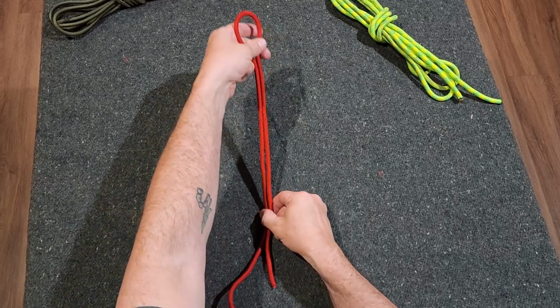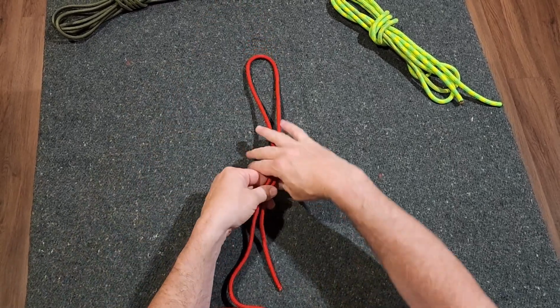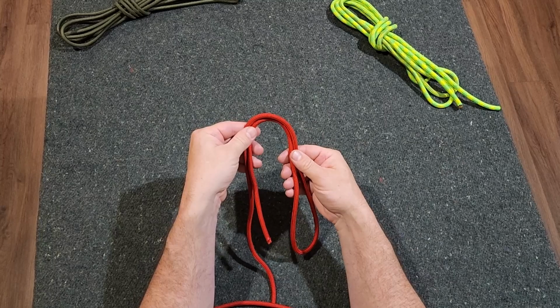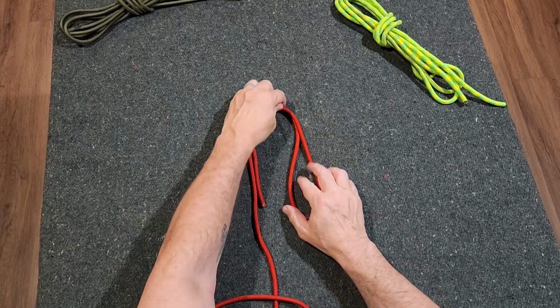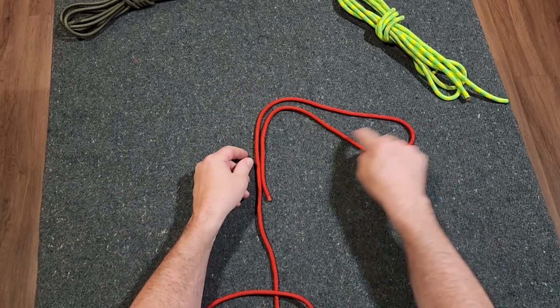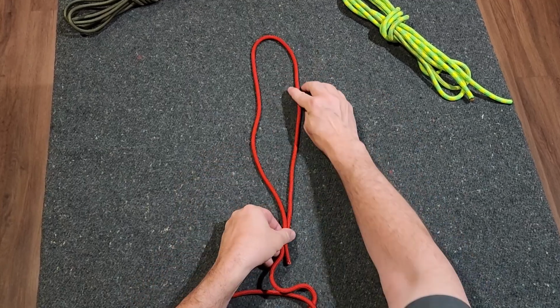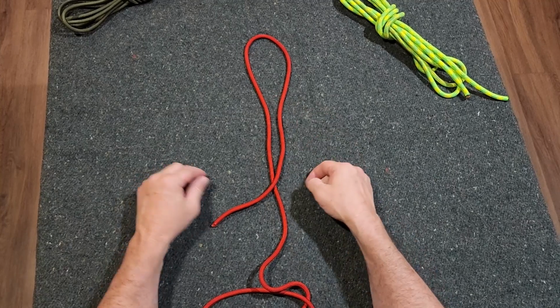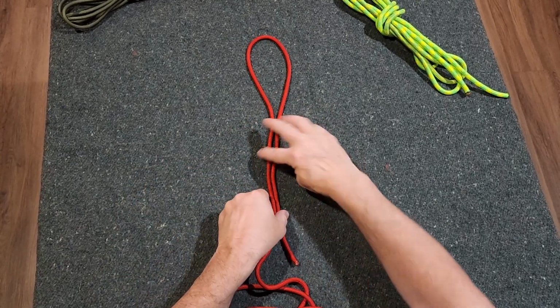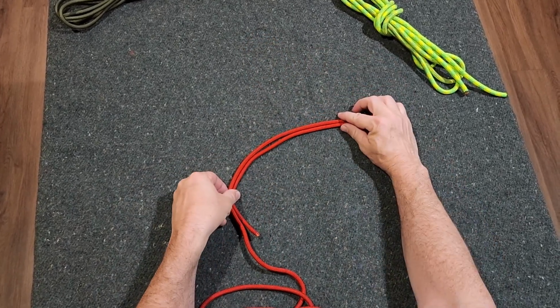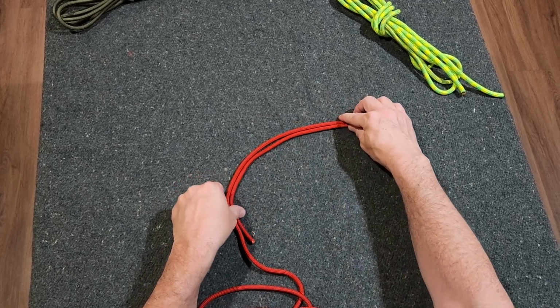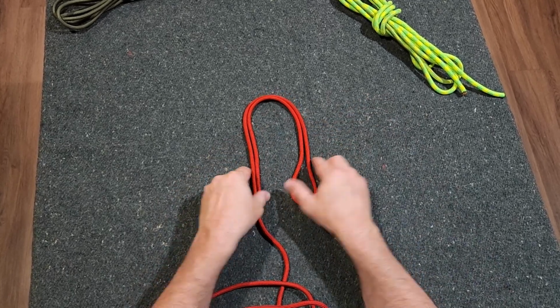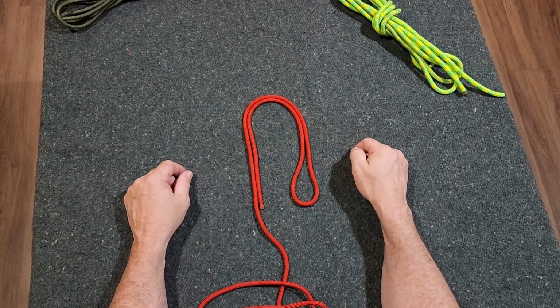I'm going to take a rather long bite of rope. I'm going to fold that into another bite, right? So a bite of rope is when the rope doubles back on itself like this, without crossing over, so I'm not making a loop. I have a bite of rope. I take a long bite of rope, about a foot, and then I'm going to make a second bite out of that.